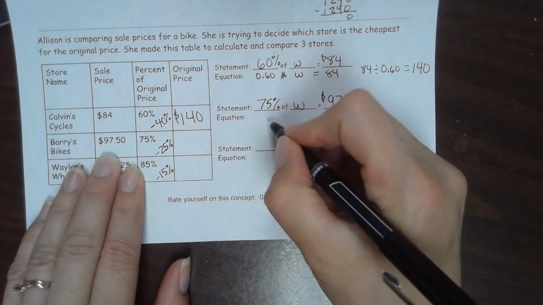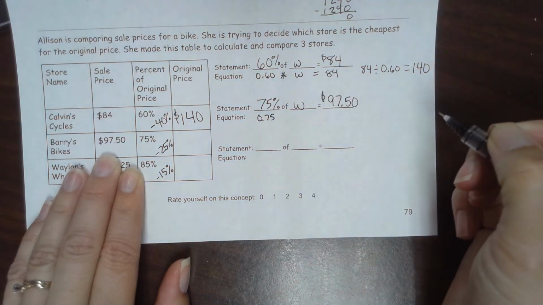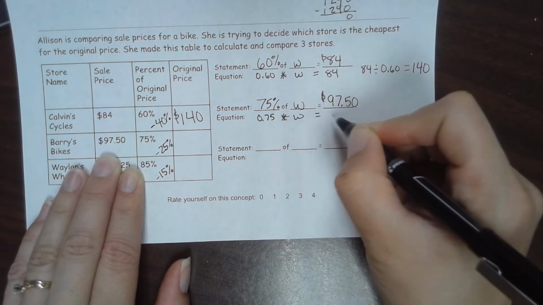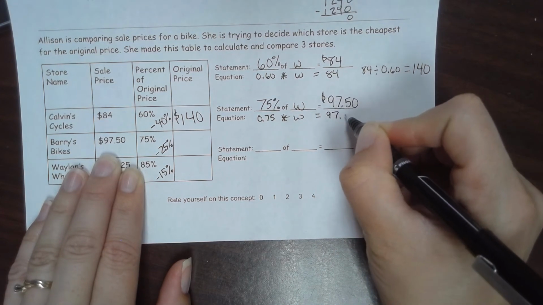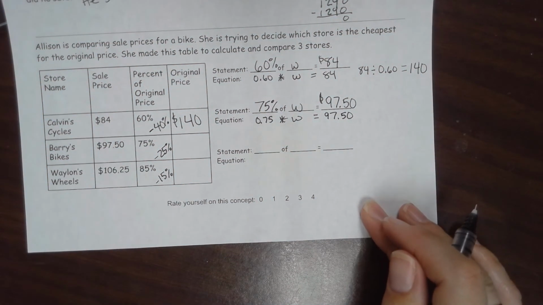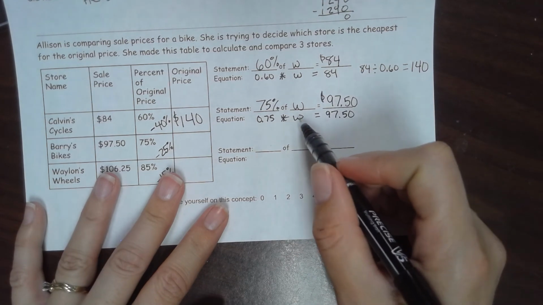All right, turning this into an equation into the decimal form, so 0.75 times the whole amount equals our part, which is 97.50. Remember, I can't times the whole unknown, so I'm going to have to go backwards.